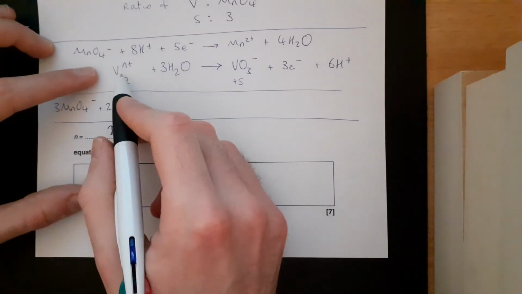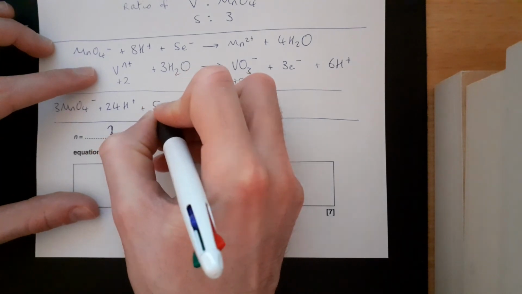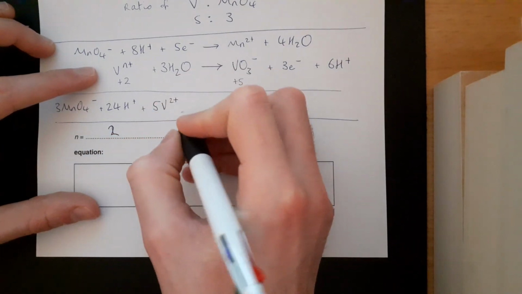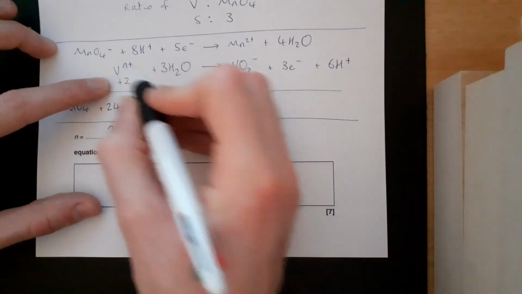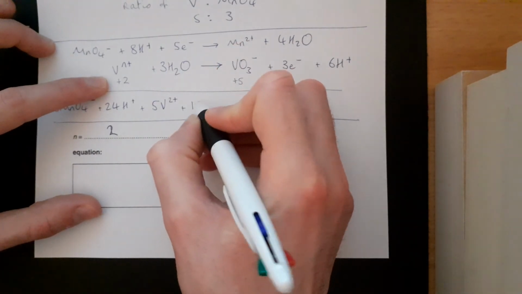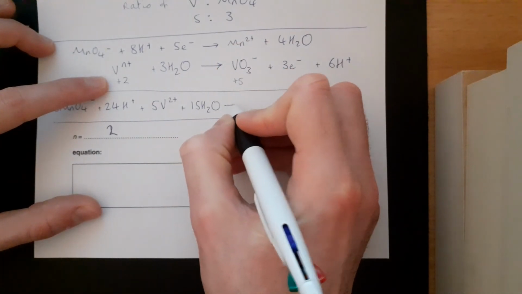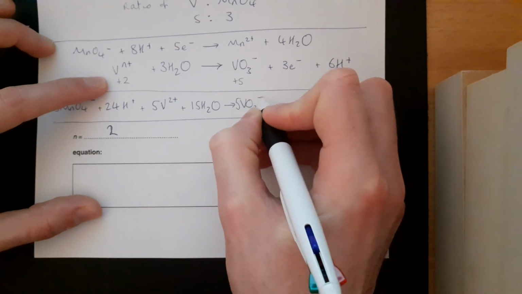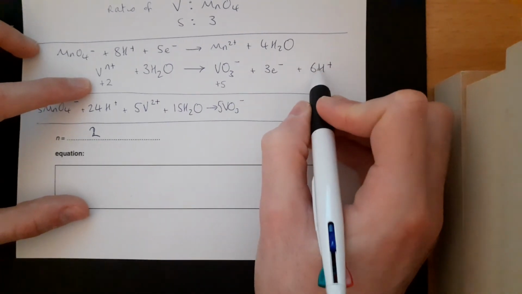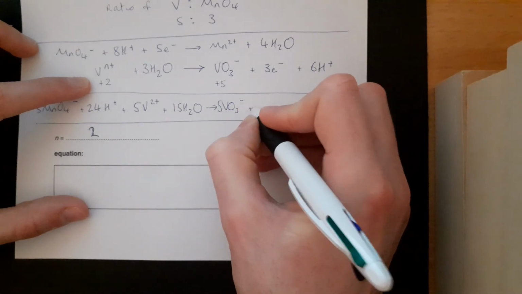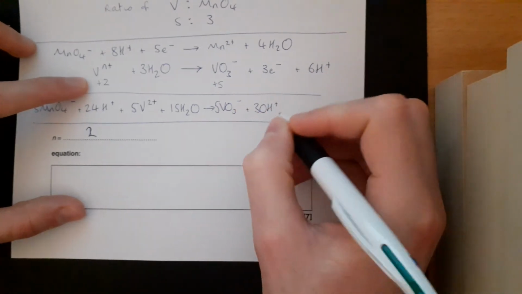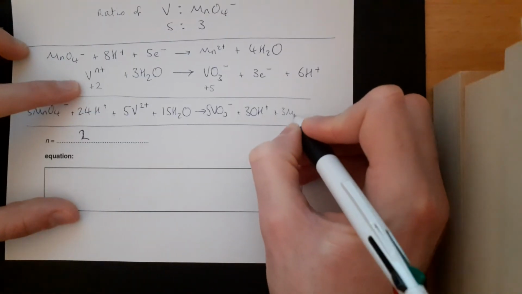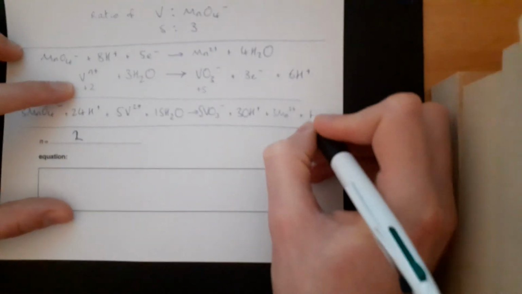And then I'm going to times this by 5, so I'm going to have plus 5V2 plus, because we know this is now a 2, plus 15H2O gives me 5VO3 minus, the electrons cancel, times this by 5 as well, plus 30H plus, and then this top one, we times it by 3, hadn't we? So it's 3Mn2 plus 12H2O.